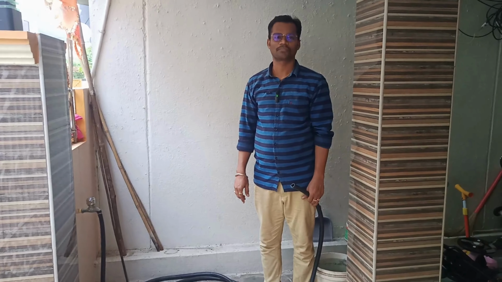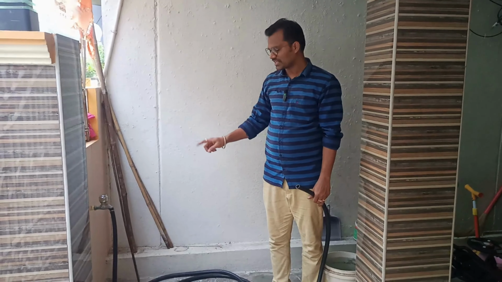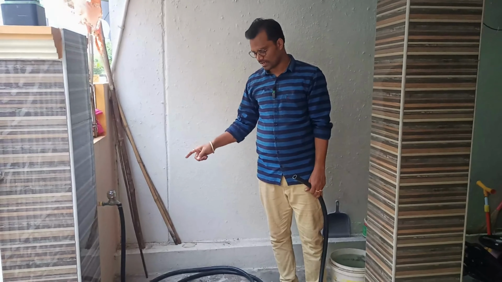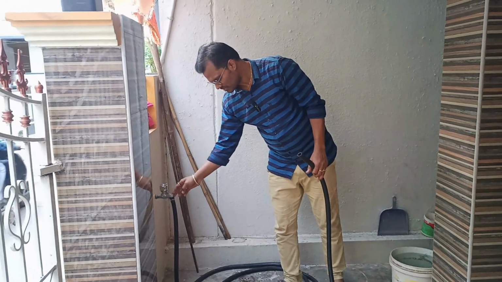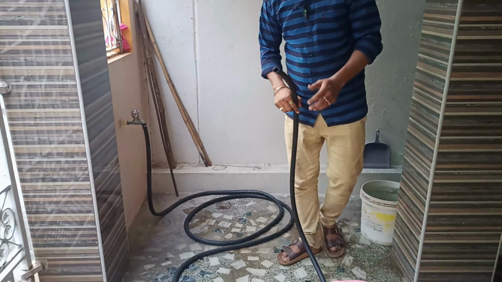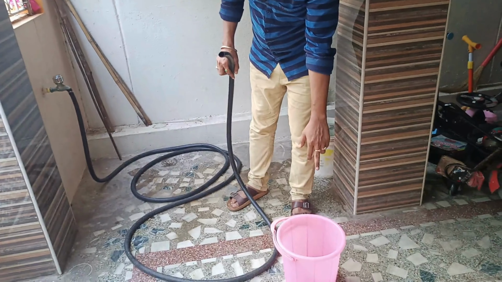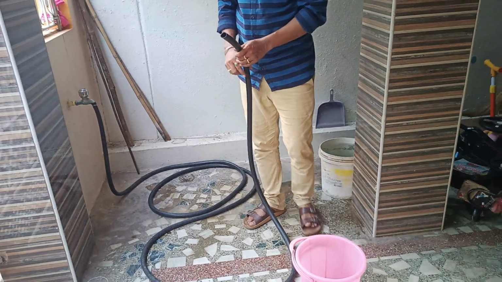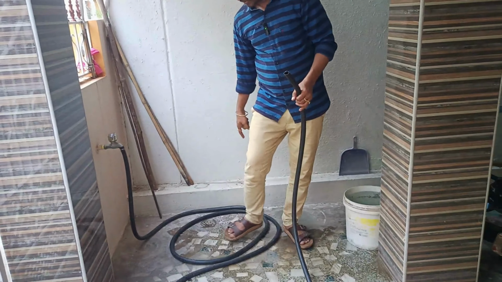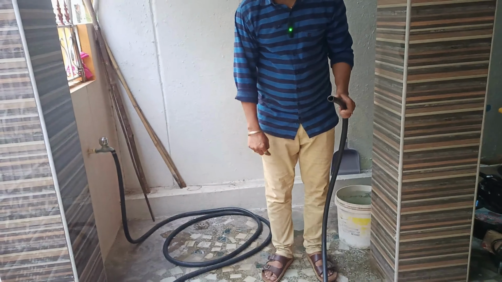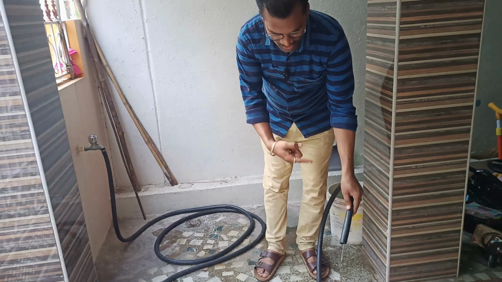Today we are going to do the practical demo of transient analysis of a series RC circuit. I am considering this tap as a voltage, this pipe is acting like a resistor, and this empty tub acts like an empty capacitor. Now as soon as you apply the voltage, the current will flow, water will flow into the pipe, and the capacitor gets charged through the water.